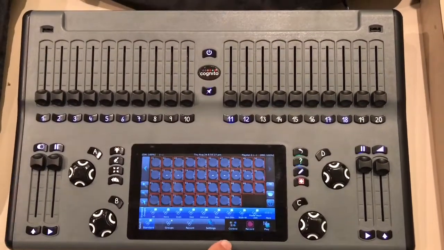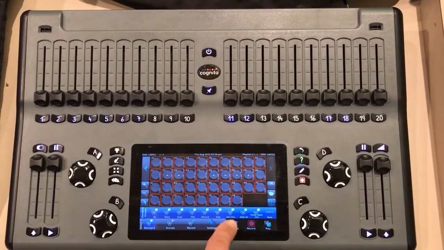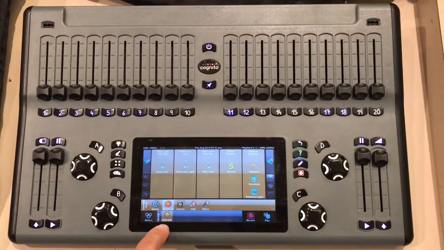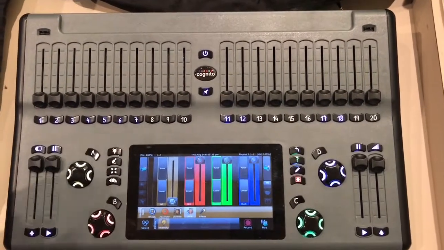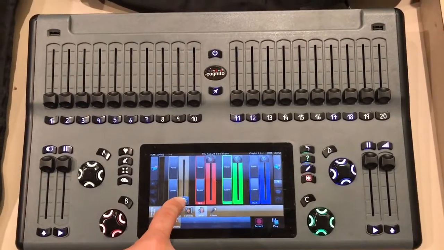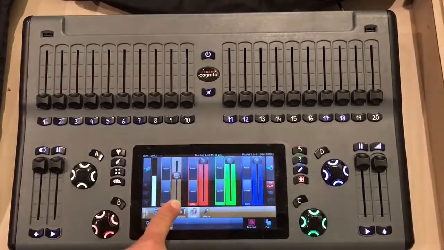Once those are all red, we're going to hit that control button again, and we're going to go to the intensity tab and then the IRGB tab. That takes us back to a screen that looks exactly like this, and we're going to slide it up and then back down.